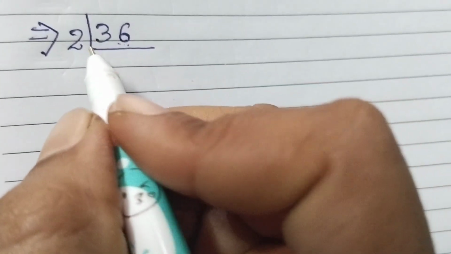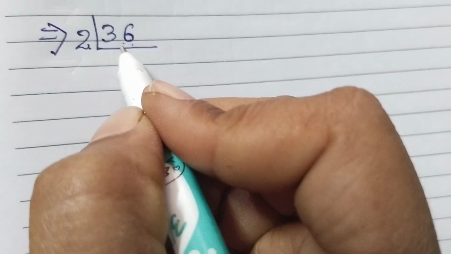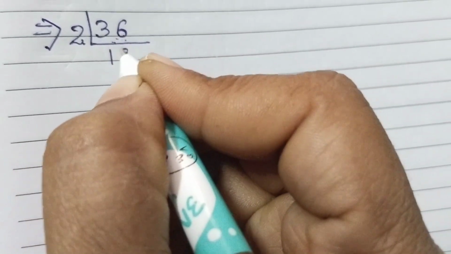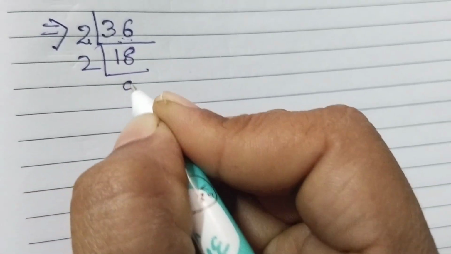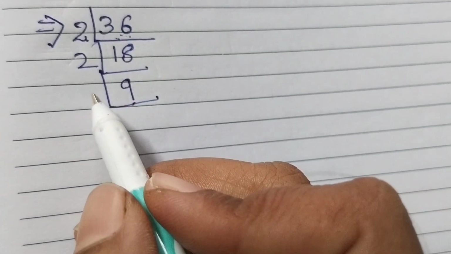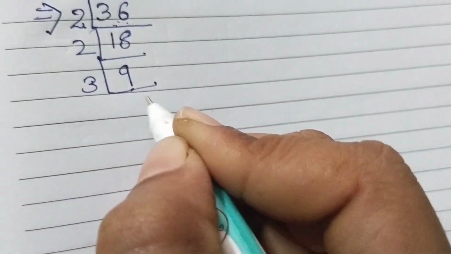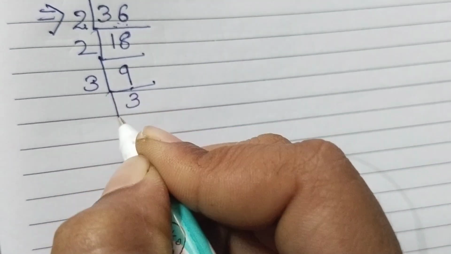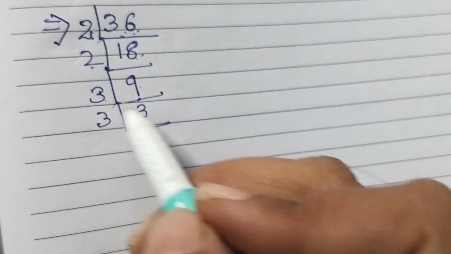Clearly observe my process. The least prime number is 2, and 2 is a factor of 36. 2 times 18. And then also 2, 2 times 9. With 2 this is not divisible, so go for 3. 3 threes are 9, 3 ones are 3. 2 18s are 36, 2 9s are 18.